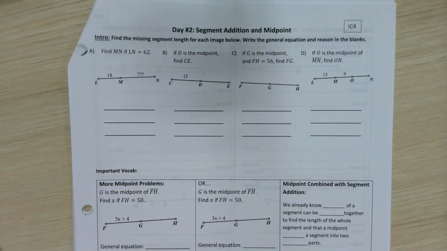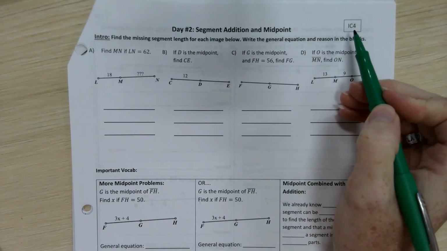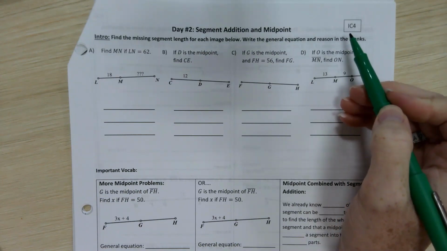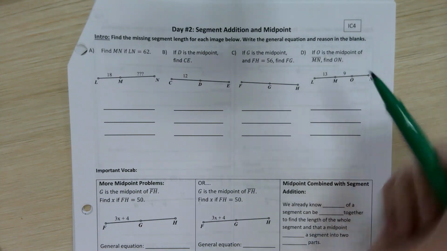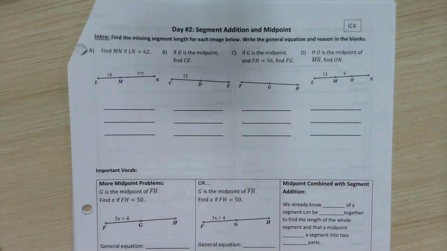Welcome back, geometry students. We are working on the second day of Standard 1 today, which should be in Class 4. If you'd like to find that notes page, the goal would be for you to follow along as we talk through these ideas. We're going to be extending the idea of segment addition postulate and the definition of midpoint that we introduced in class previously.